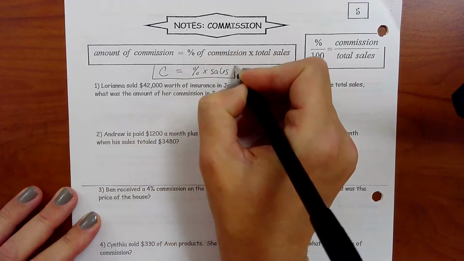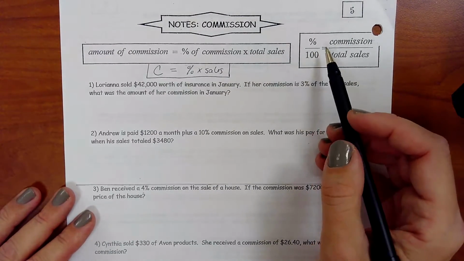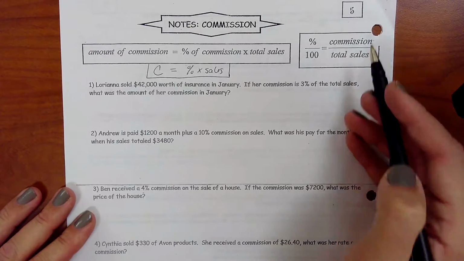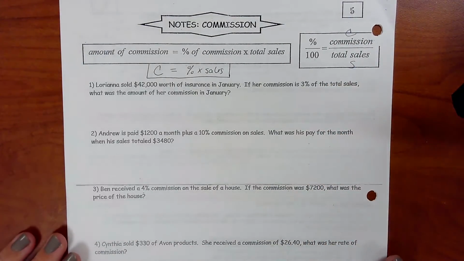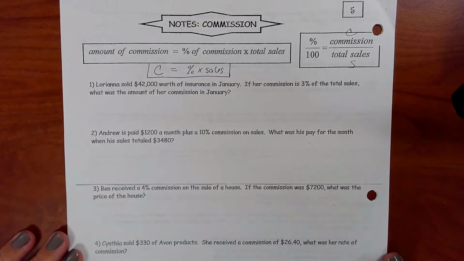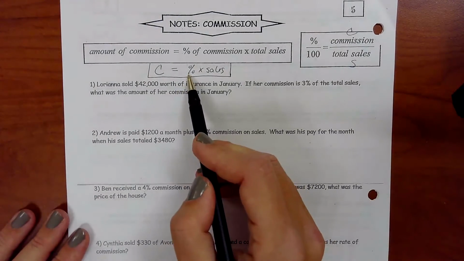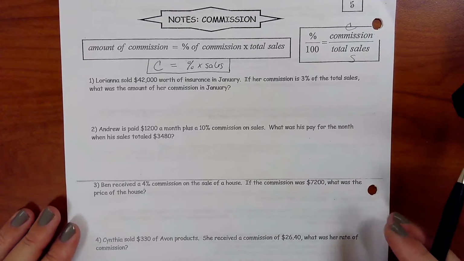And then if you want to do a proportion, it's the percent over 100 like always, and the commission over sales. So C over S, commission over sales. Okay. All right, so I will kind of show both ways if you want. Some ways I like to use the formula. Some I like to use the proportion. You'll see as we go here.